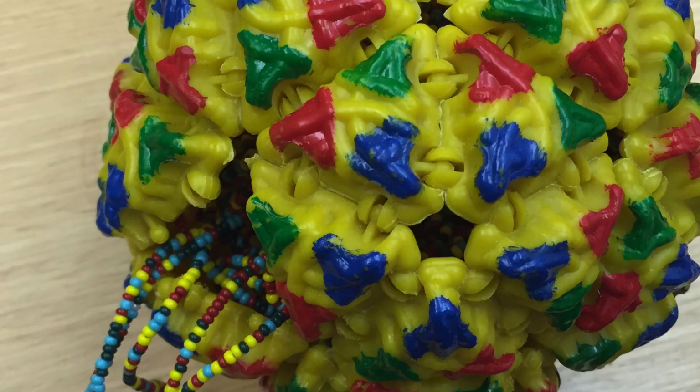This doesn't look like an icosahedron. However, our HIV, they have made look a little bit like an icosahedron, which isn't correct. What's even worse is that this virus has a membrane. It's not an icosahedral virus.